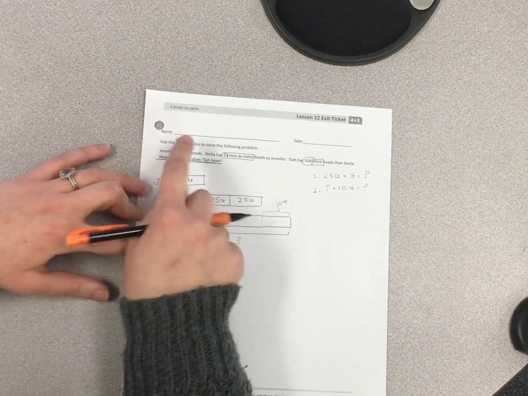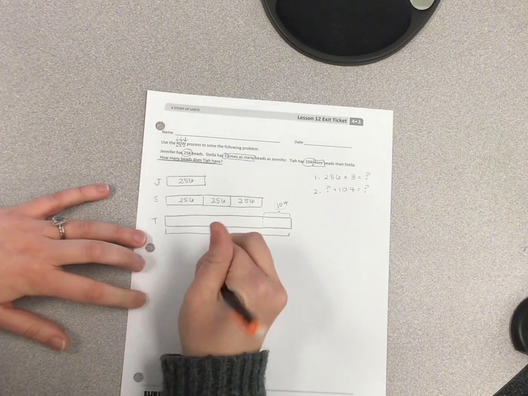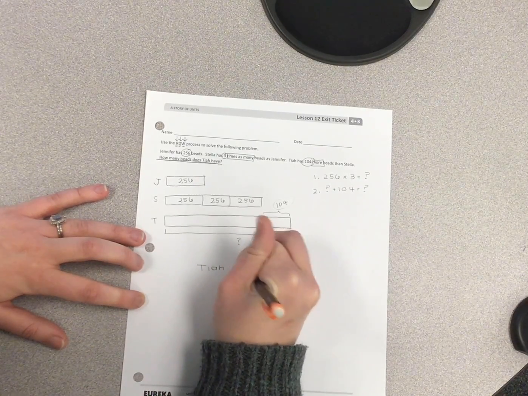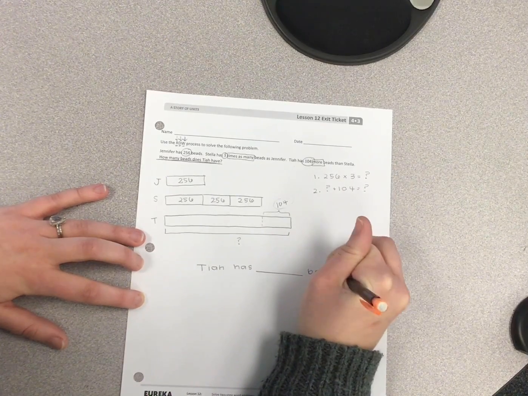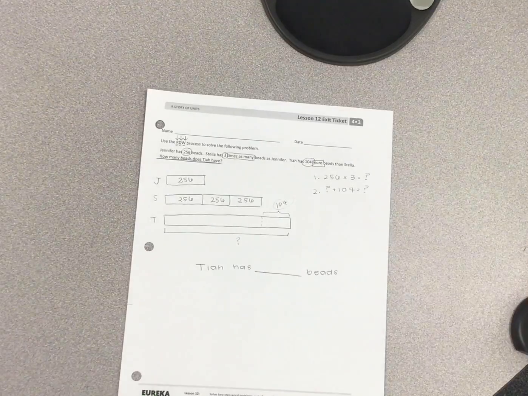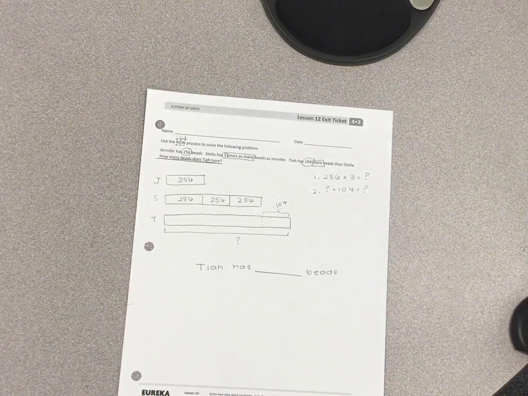All I would need is to write my answer in a statement. Tia has blank, I don't know, beads. So on your own, solve this multi-step word problem using both the skills of multiplication as well as addition.